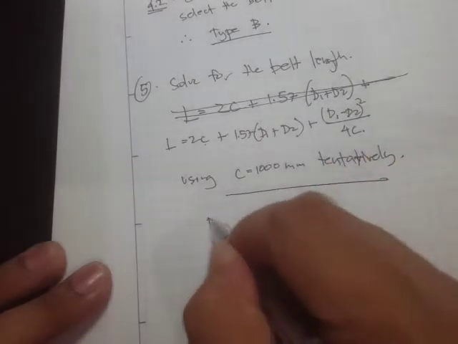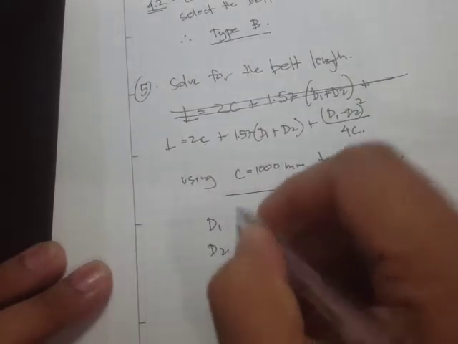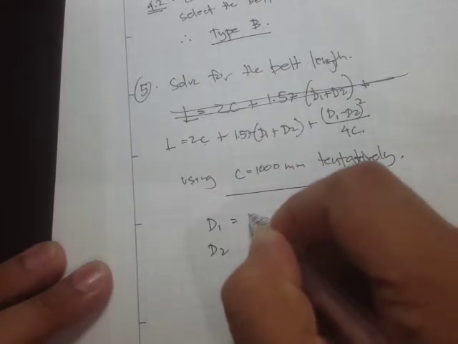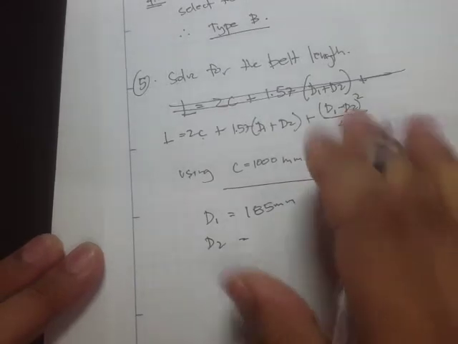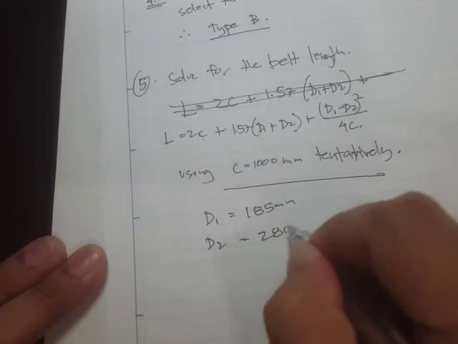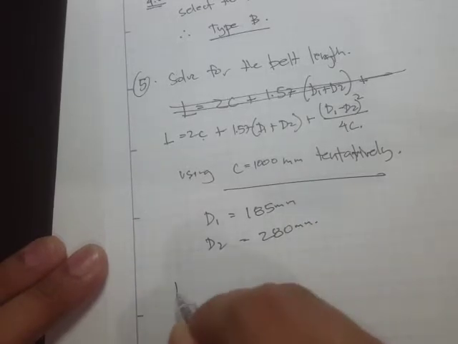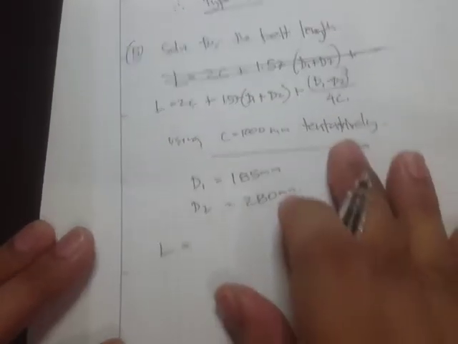Okay, now let's write the d sub 1. The d sub 1 is, what was this? This is 185 mm, and our d sub 2 is 280 mm. Okay, so let's substitute all the values to obtain the belt length.